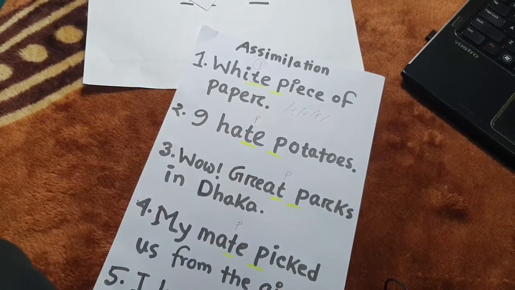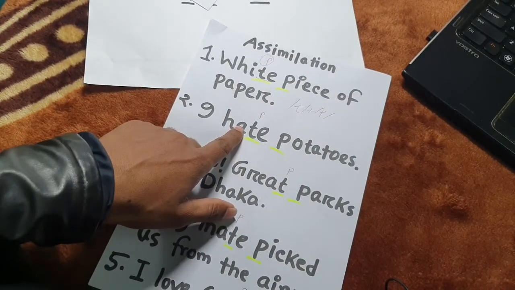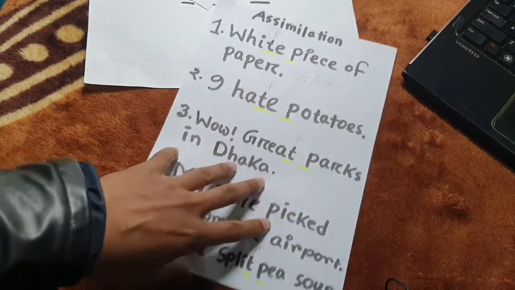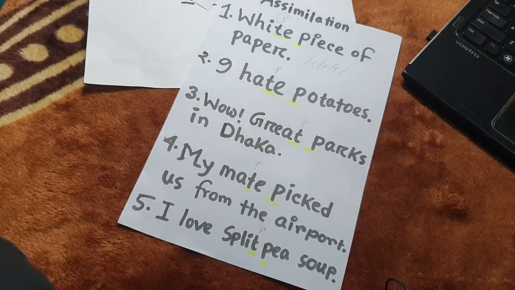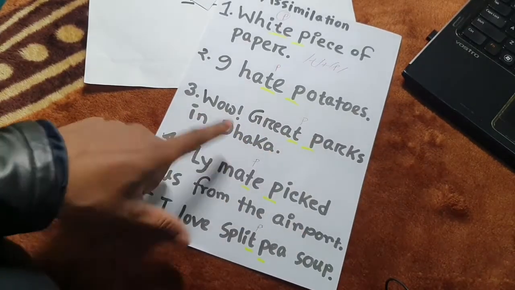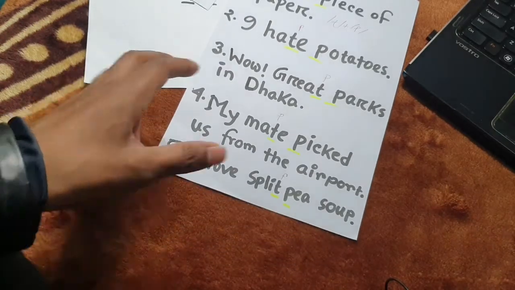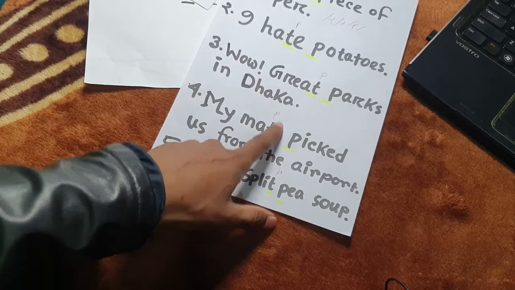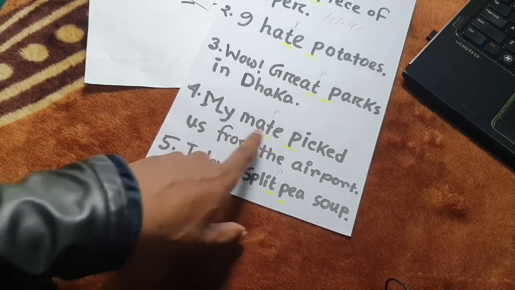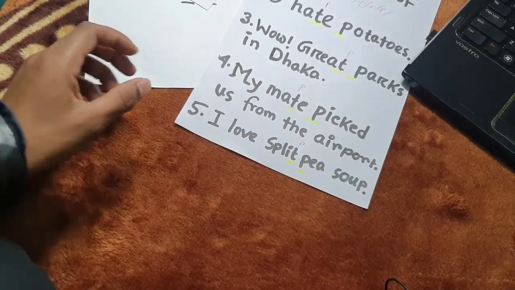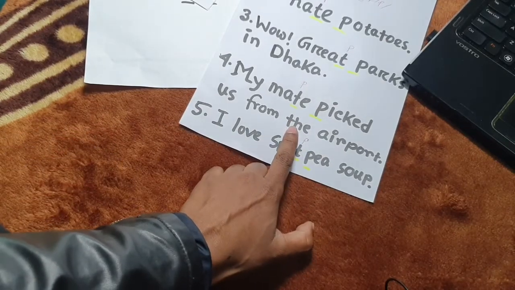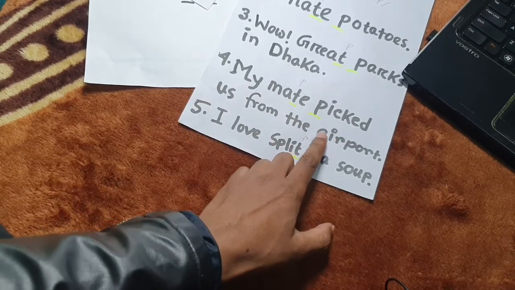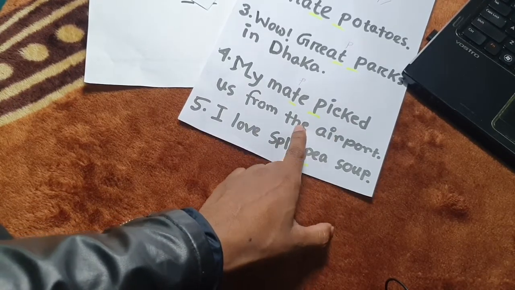I hate potatoes. Truly speaking, I hate potatoes. We say I hate potatoes, with T replaced by P. Like, wow, great parks becomes great parks in Dhaka, in London, in Mymensingh. My mate picked us from the airport. So mate here, the T becomes P. My mate picked us from the airport. Okay, one thing more. When the T is before a vowel sound, then it becomes the D.